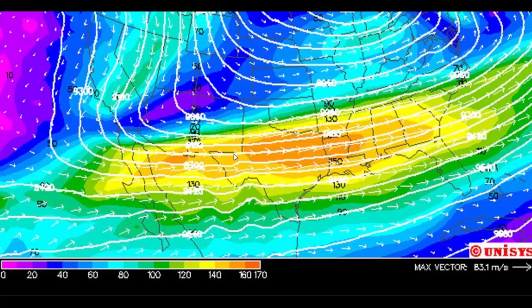So we're going to first divide this jet streak from left to right. Remember, you're orienting yourself with the flow. We're flowing from west to east, so to the left would be northern Texas, southern Oklahoma, and Arkansas. To the right would be southern Texas, southern Louisiana, and southern Mississippi.